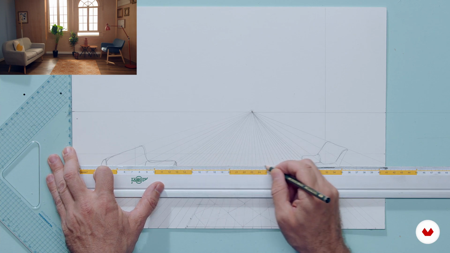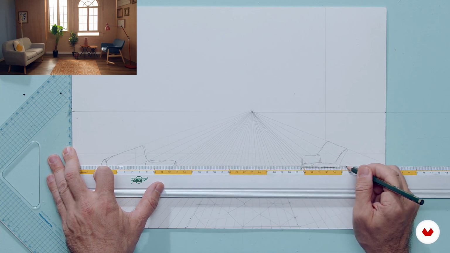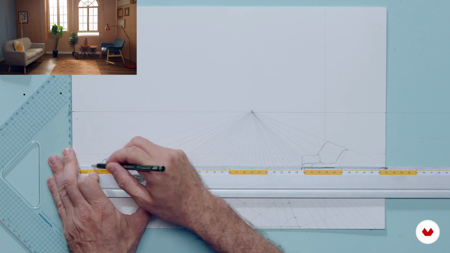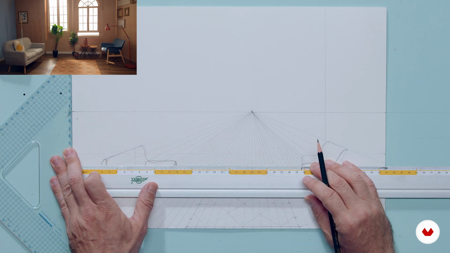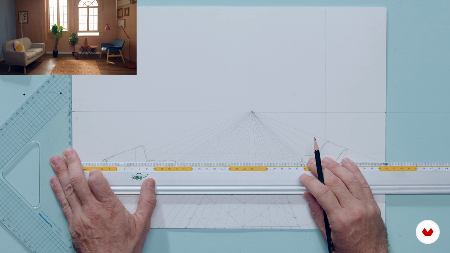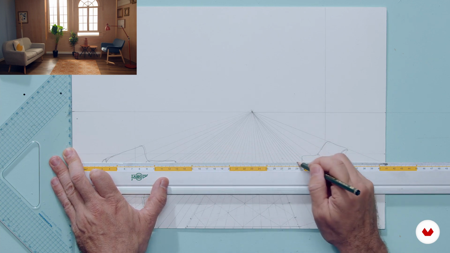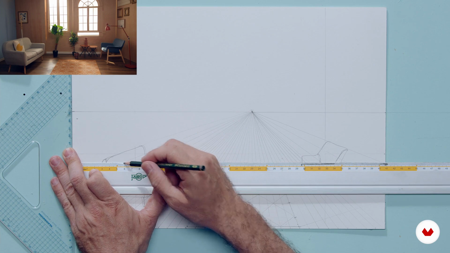Now I'm going to draw also this line. And a little bit higher, I draw another line. Please consider that normally I don't use such a strong line to create my structure. But in this case, I want to show you everything better, all the perspective structure. That's why I use such a heavy pencil to do it. But normally all these lines are much lighter.